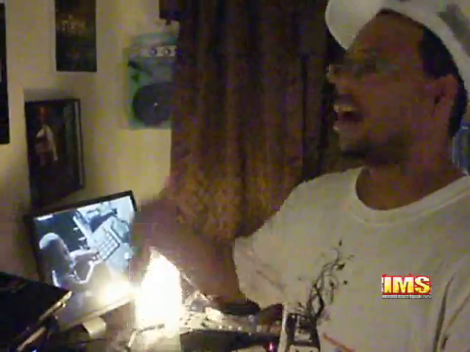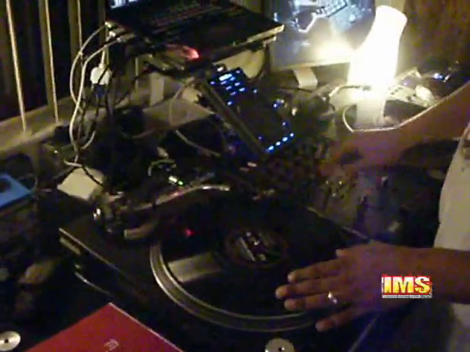I can change the way my effect sounds. Right now, I'm in full notes. I'm in 1 note. I can change it to half notes, which basically doubles the effect. So right now, it'll sound like this. And I did that by using this little joystick right here.